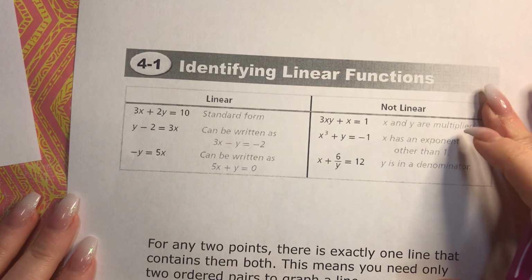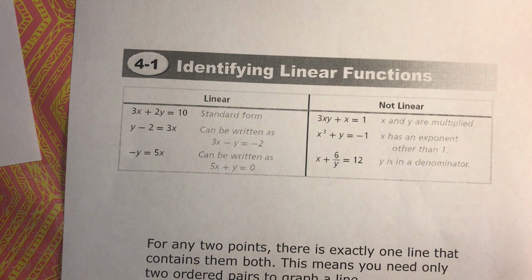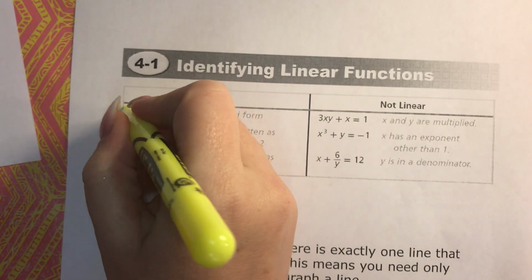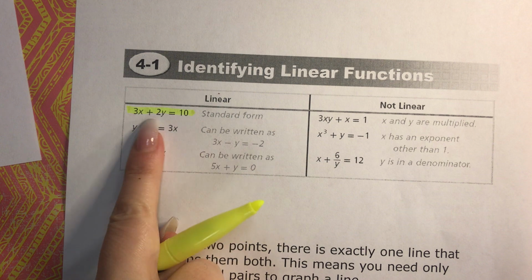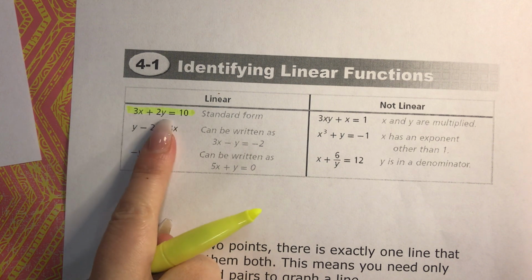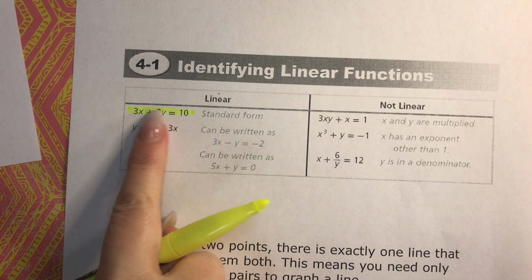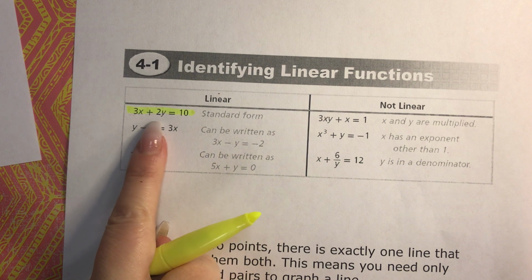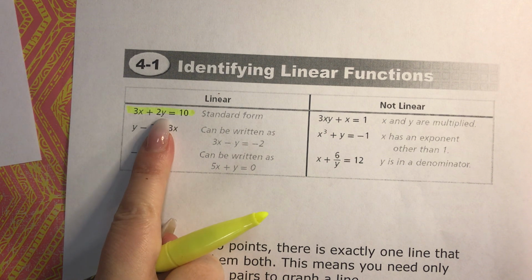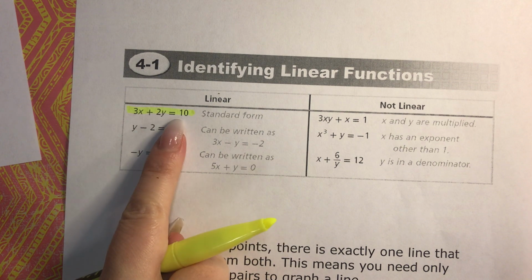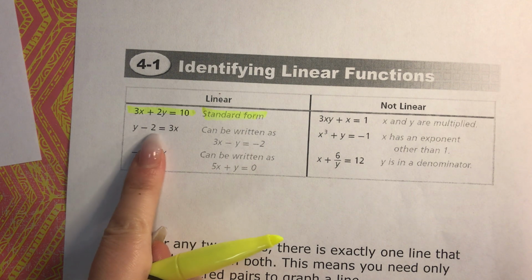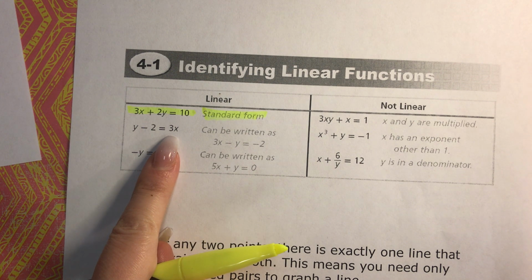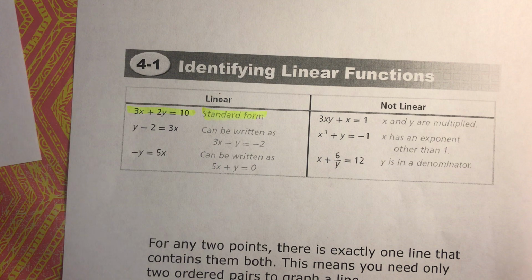So first, let's look at some examples of things that are linear. This first one, well, that's written in standard form, right? ax plus by equals c. Notice that these are added together. There is no number in the exponent, which means they both have an exponent of 1, so that's good. So this is linear. It can be written in standard form. What about this one? y minus 2 equals 3x. Well, at this moment, it is not in standard form, but we could write it in standard form, right?